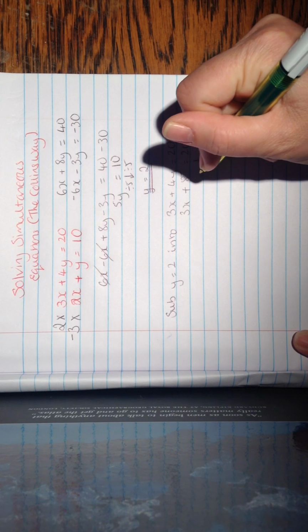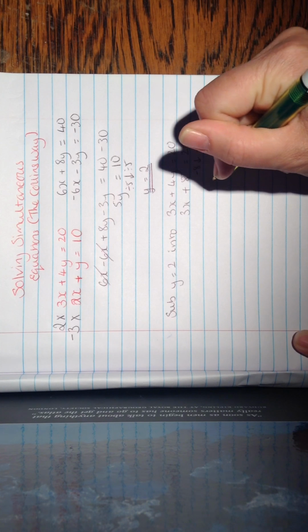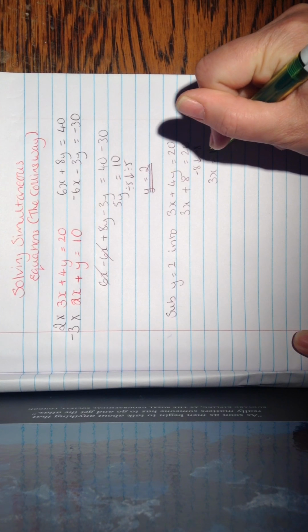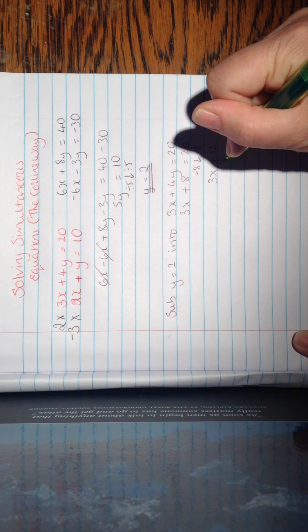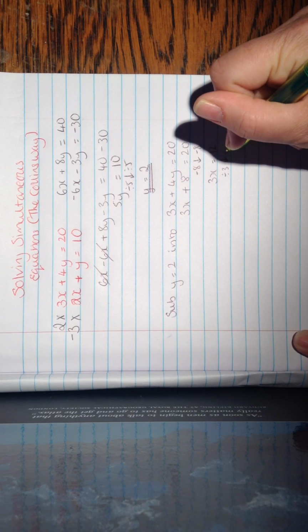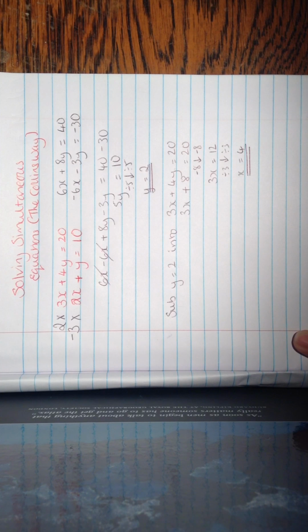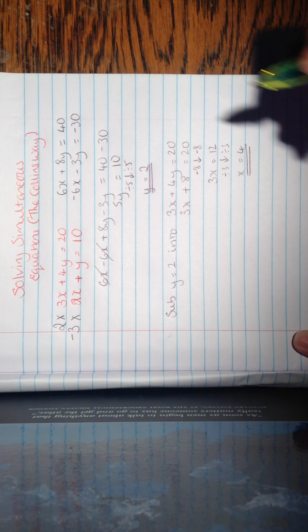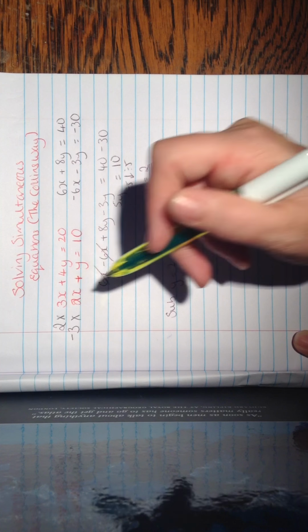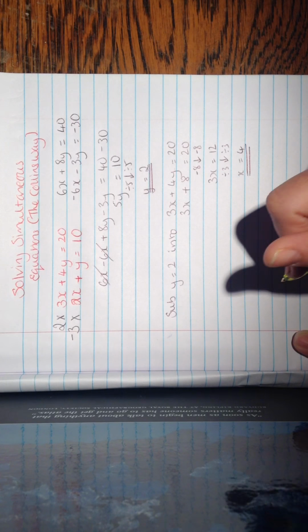And now all we have to do is solve that. So we're going to take 8 off both sides to get 3x equals 12. And then we're going to divide both sides by 3. So x equals 4. Right, I've got my two values. All I need to do now is check. So I'm going to put these two values into the other equation to check that I'm right.